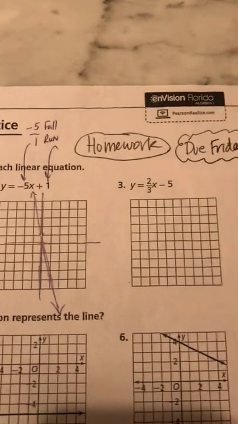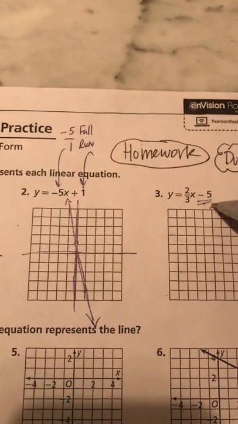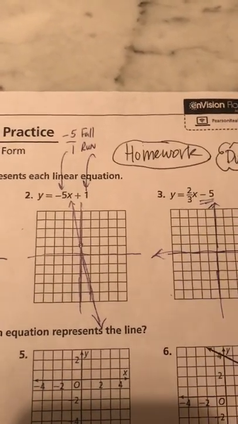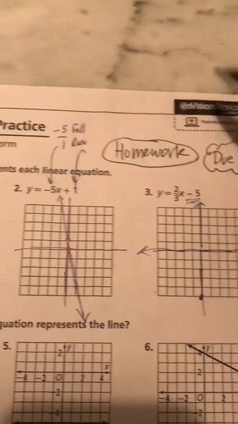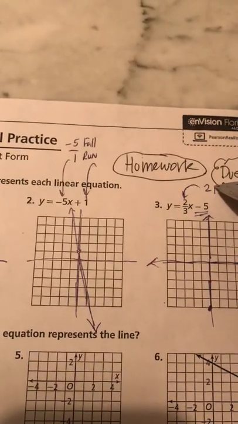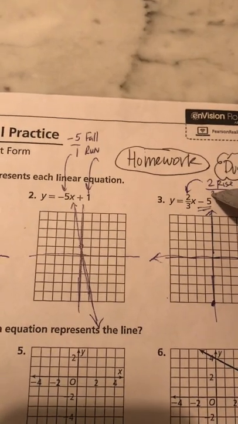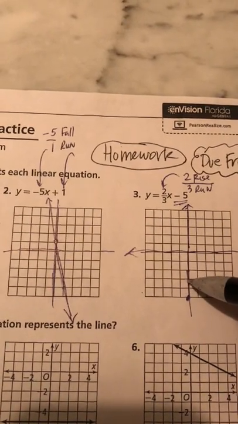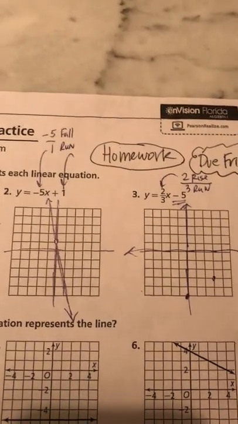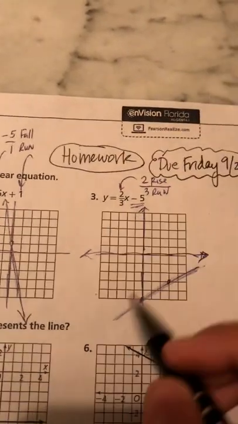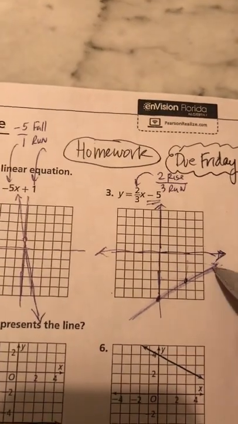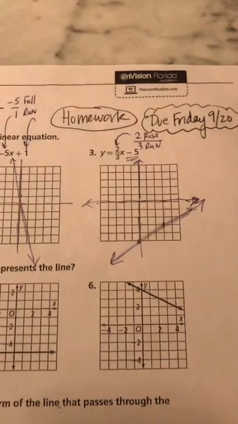Okay, next one here. We have -5 as our intercept. So let's draw in our x and y here. So we start our drawing at -5. And our slope is positive. Rise 2, run 3. So if we start here, rise 2, run 3, our line should be somewhere right about there. Rise 2, run 3, rise 2, run 3, something looking like that. All right, so let's take a look at some more of these.